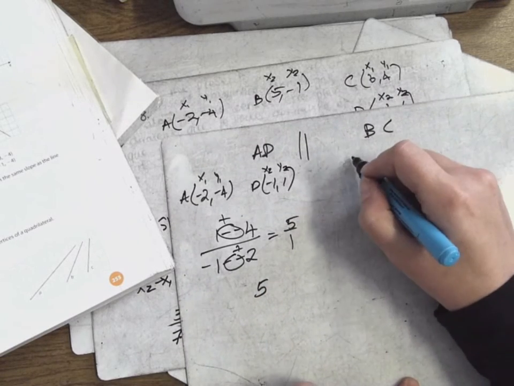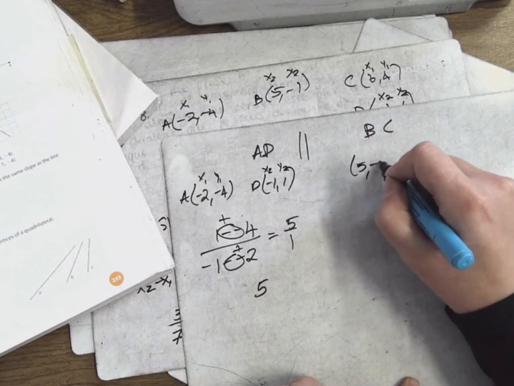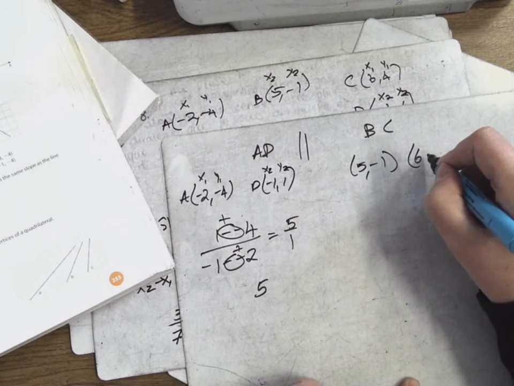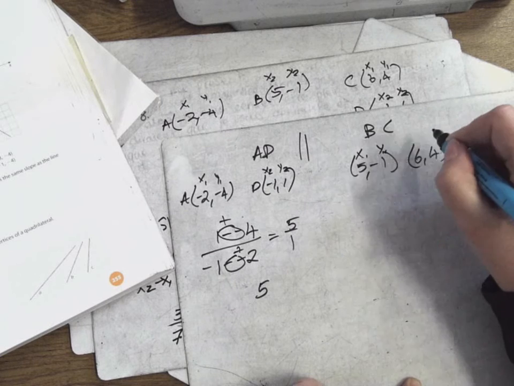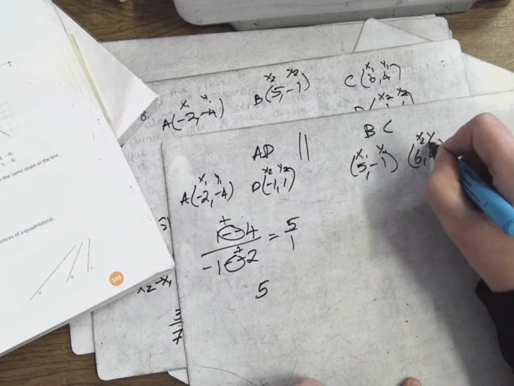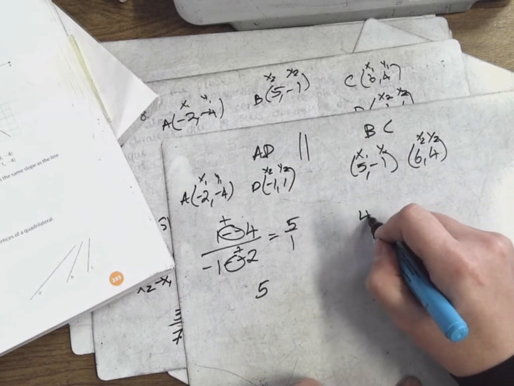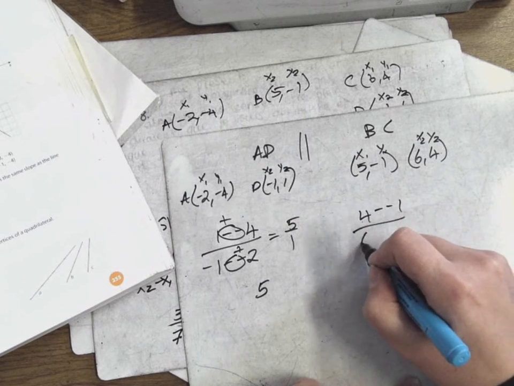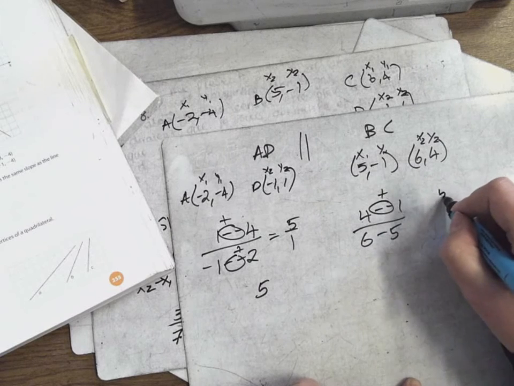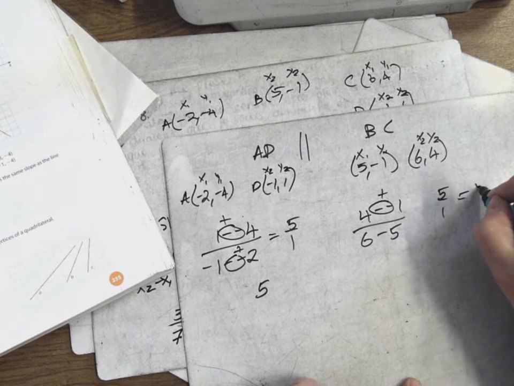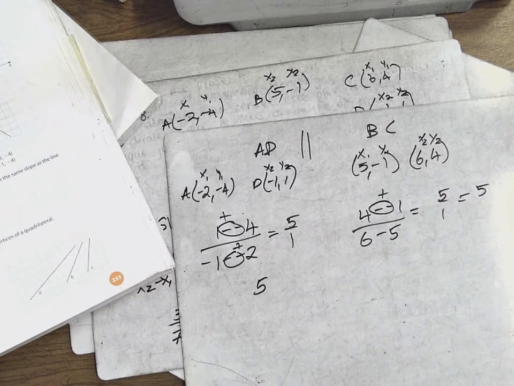Over here you use point B, which is 5, minus 1, and you use point C, which is 6, 4, and you call that x1, y1, x2, y2, and you fill in. So it's y2 minus y1 all over x2 minus x1, so that becomes a plus, and that's 5 over 1 again, equals 5, and then you write a sentence. Since the slope of AD is equal to the slope of BC, they are parallel. Is that alright? Okay, are we okay with that?